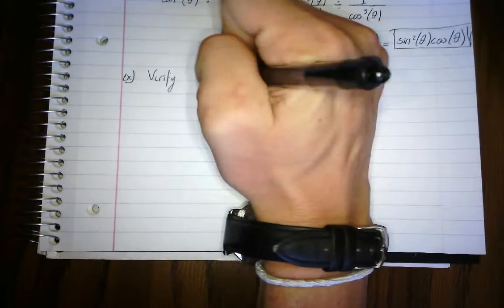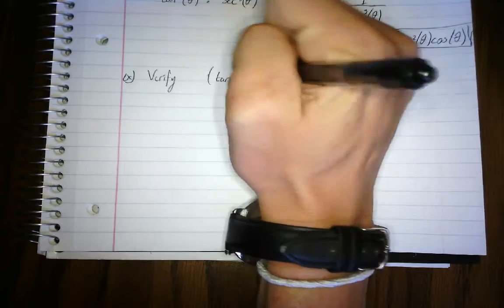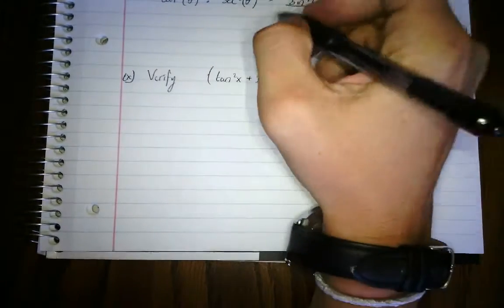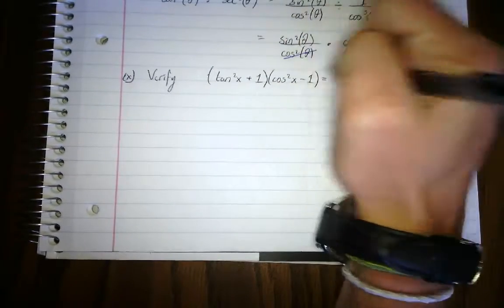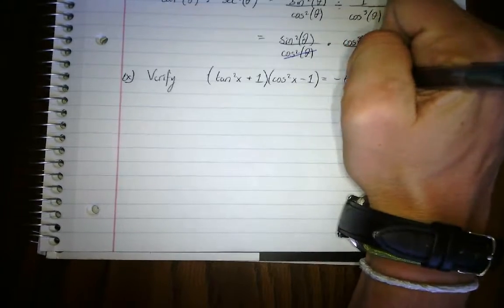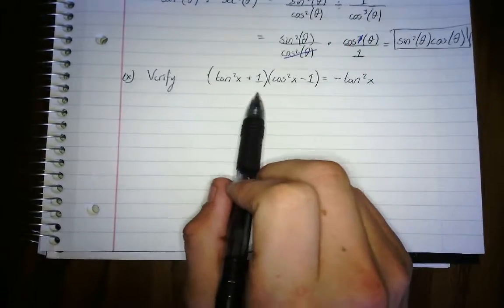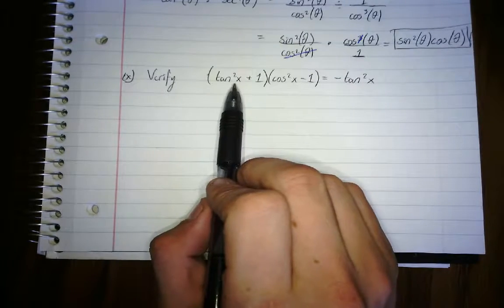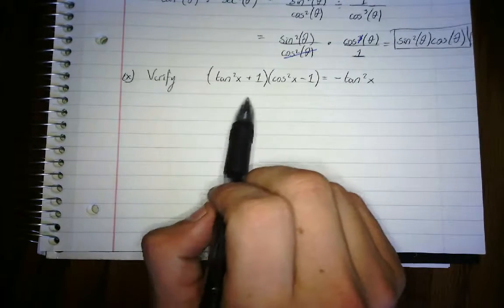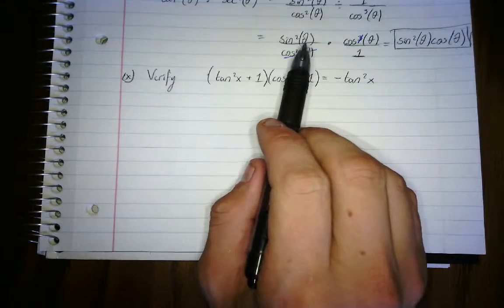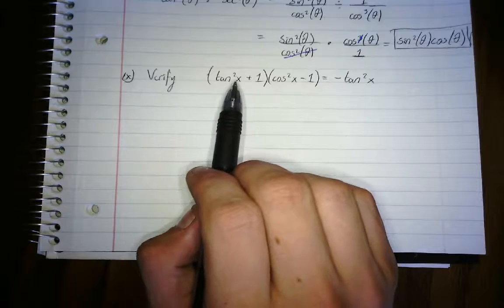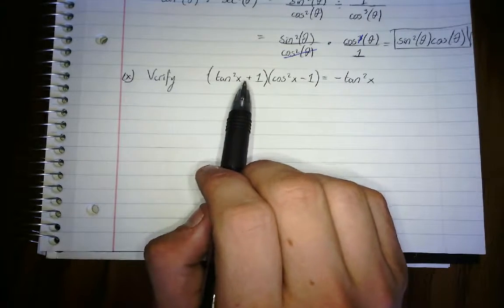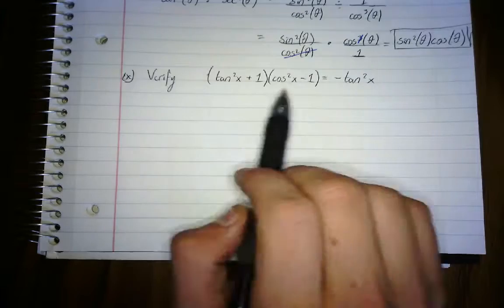that tangent squared of x plus 1 times the cosine squared of x minus 1 is equal to the negative of the tangent squared of x. So just quickly right here, notice how I switched out the theta with the x, because they're just placeholders, it doesn't matter what variable we use. I also dropped the parentheses, which is okay to do as long as there's only one term in the argument, okay? So you might see it look like this.